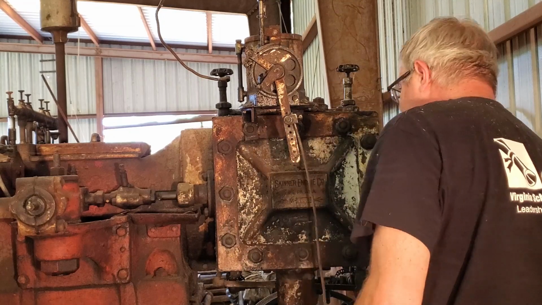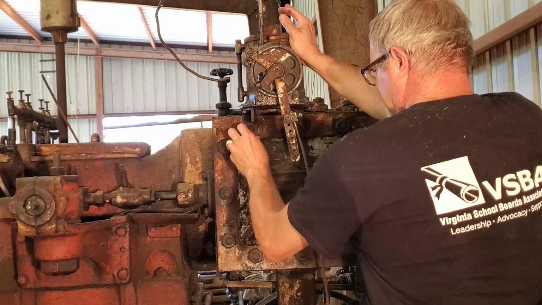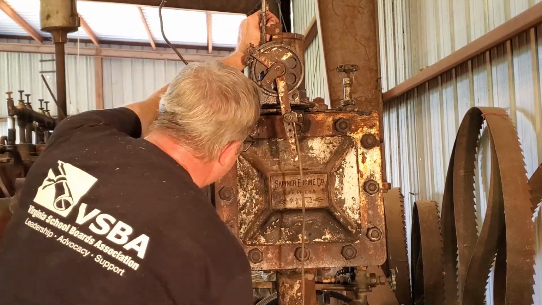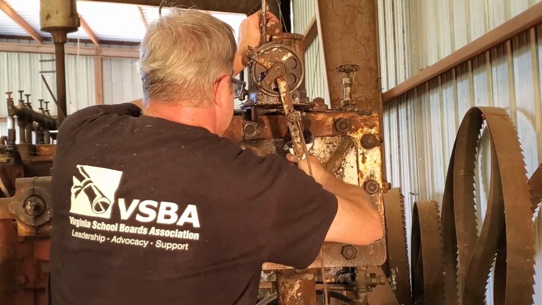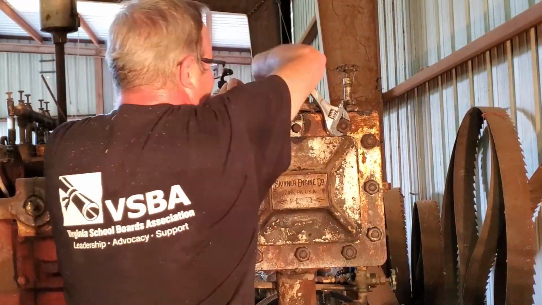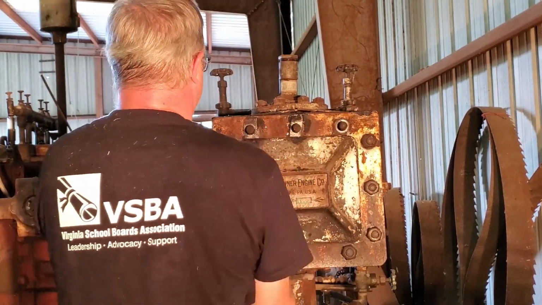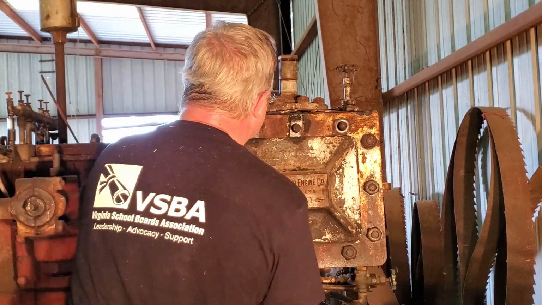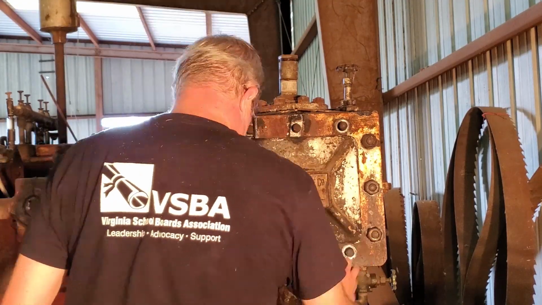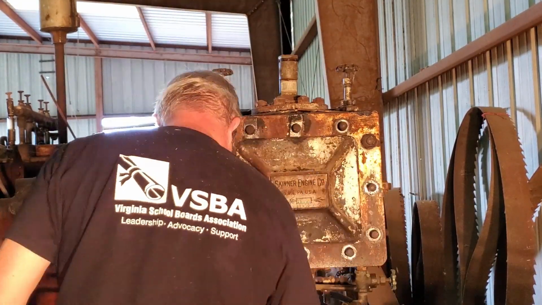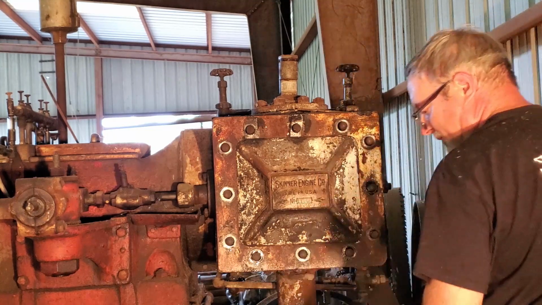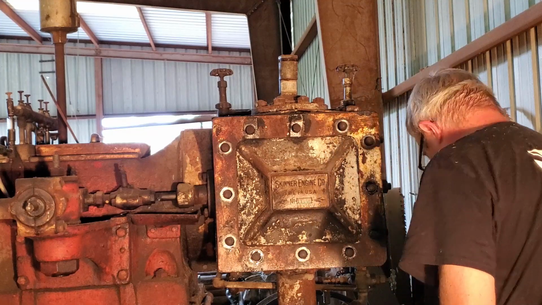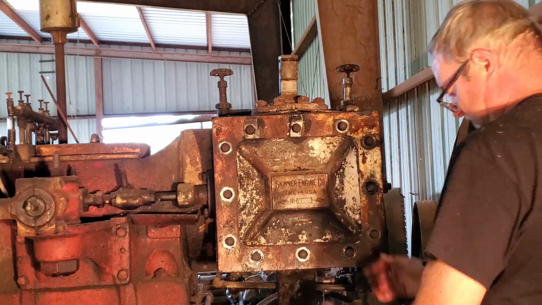So we got to take this off, because we're going to take the steam chest cover off. Got to be careful, because once the steam chest cover is off, there's really nothing holding the slide valve in place, and it kind of wants to tip forward.